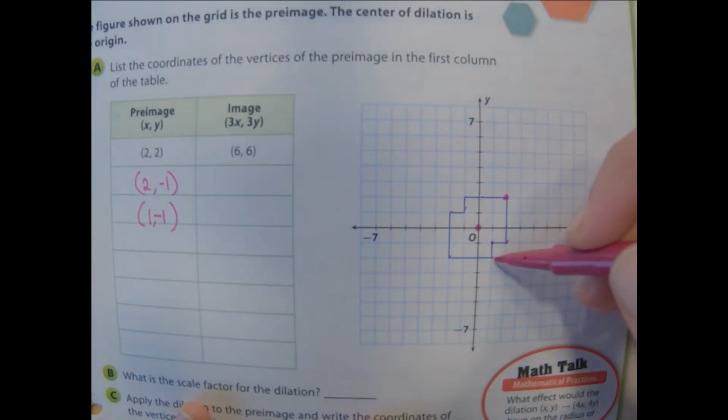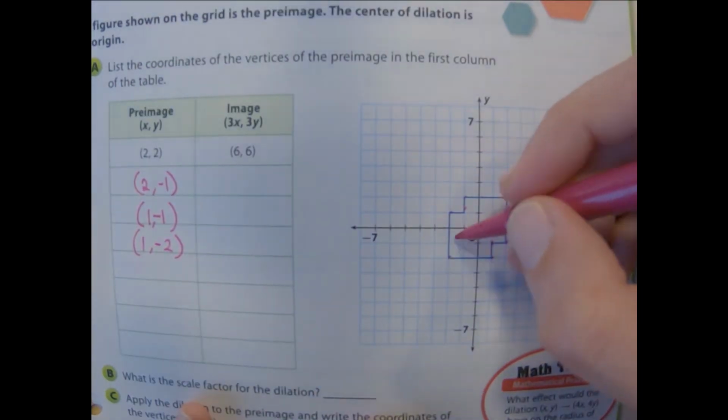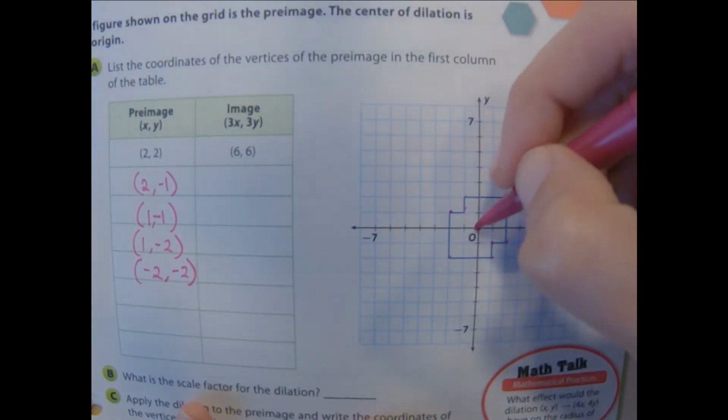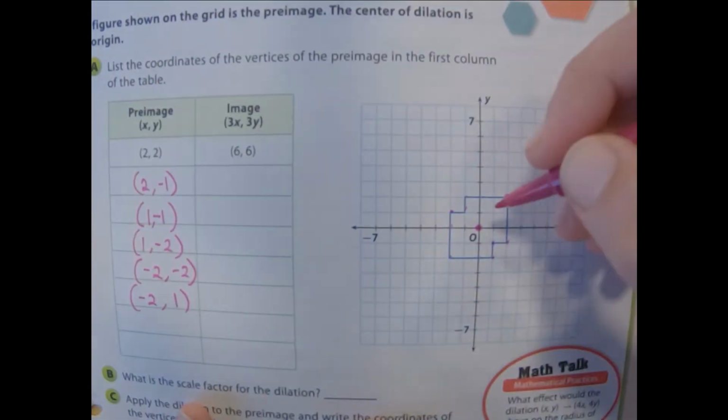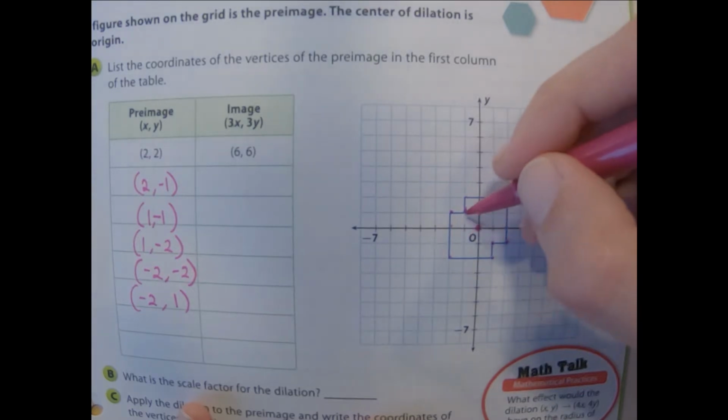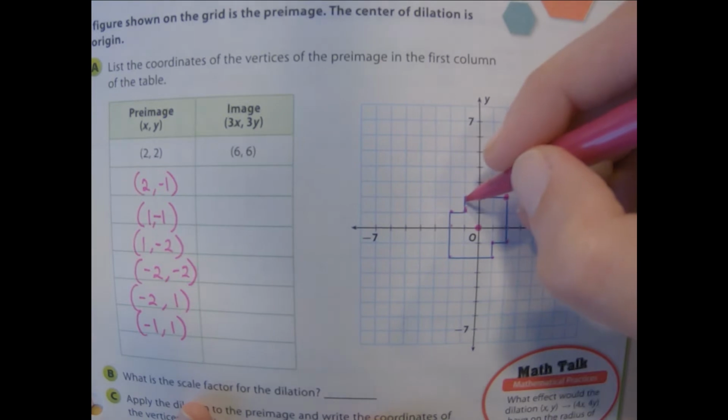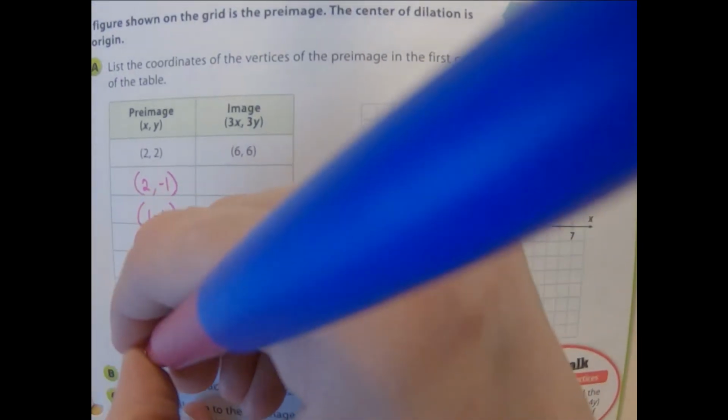Then we'll go ahead and write out (1, -2). Then we'll do (-2, -2). Now we're at (-2, 1). Then we're at (-1, 1). And then we have (-1, 2).